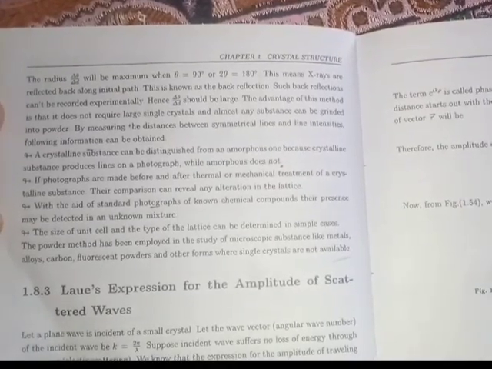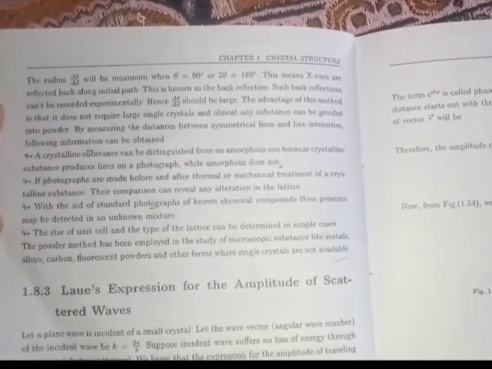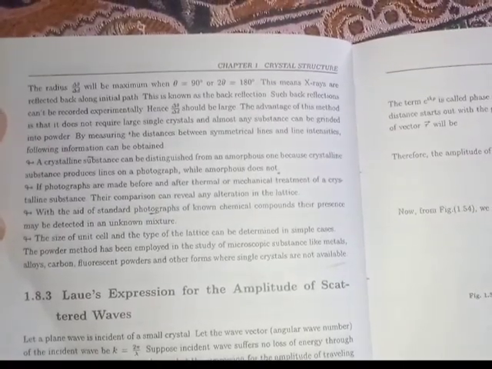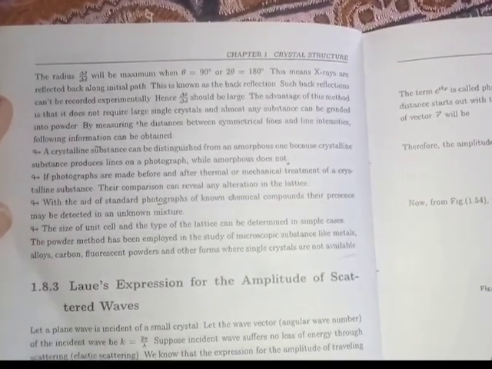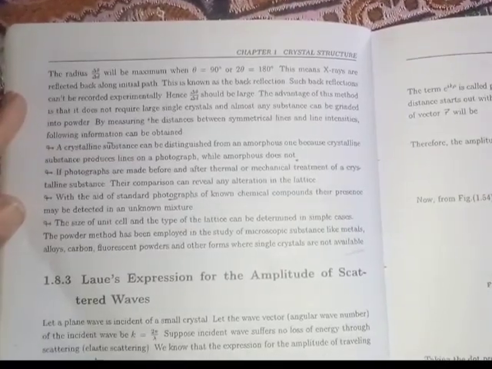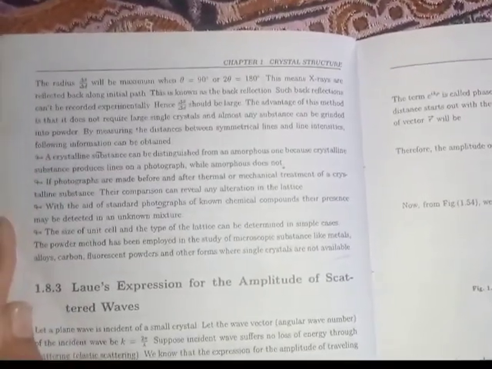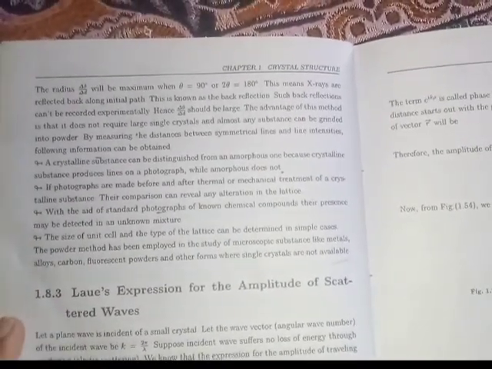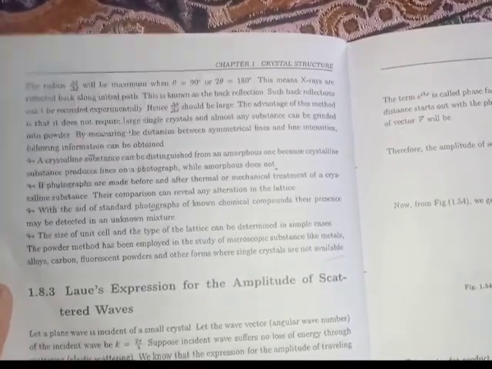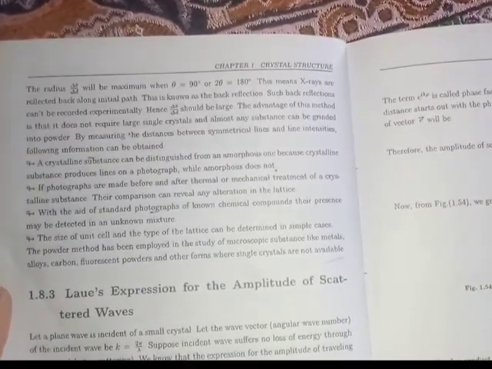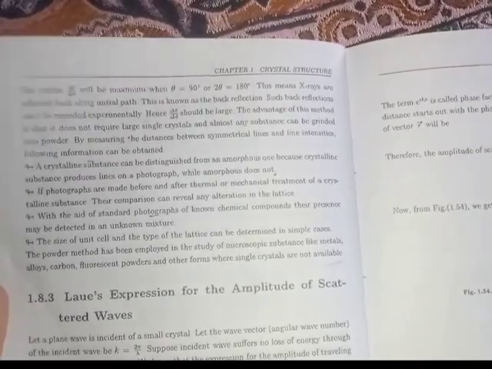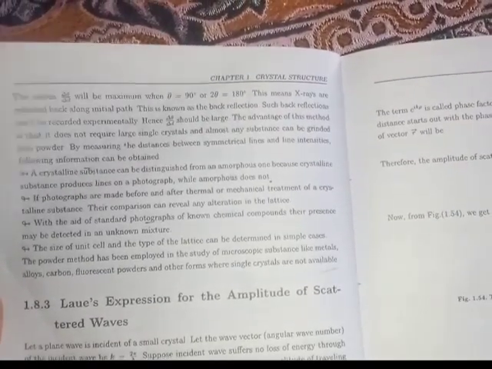And last, the size of unit cell and the type of lattice can be determined in simple cases. The powder method has been employed in the study of microscopic substances like metals, alloys, carbon, fluorescent powders, and other forms where single crystals are not available.